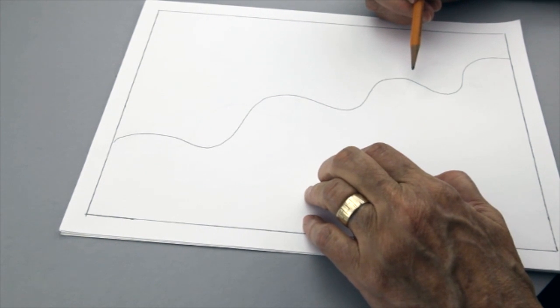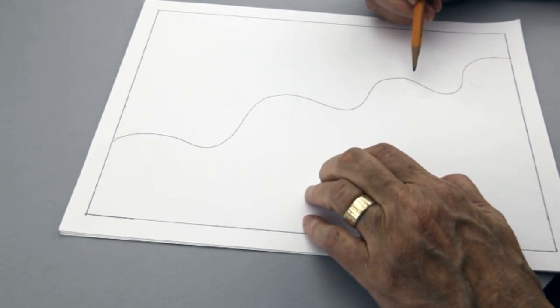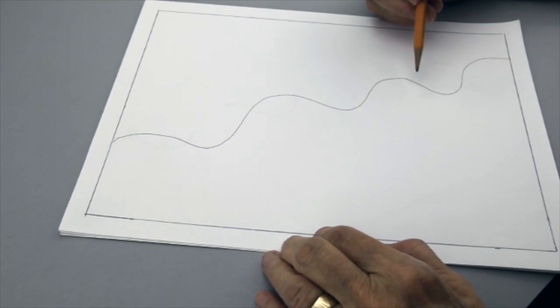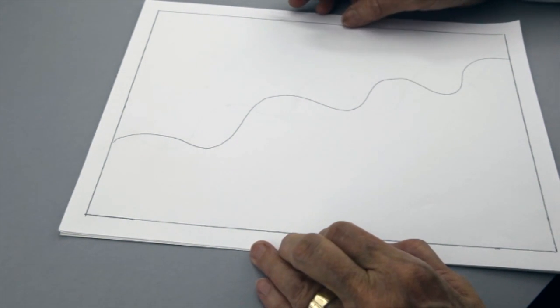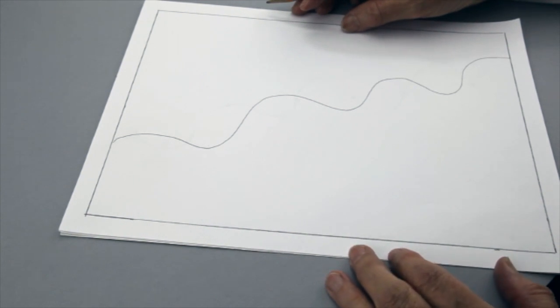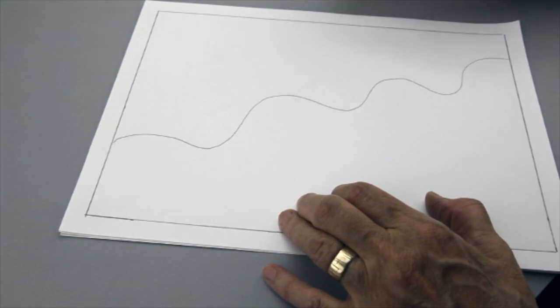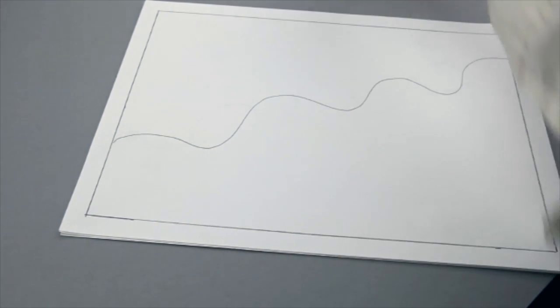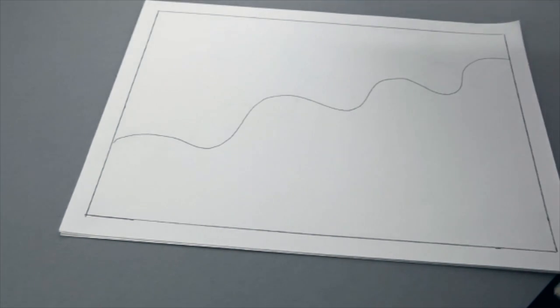Now, if you do make them really, really deep, your artwork will be quite complex, which is fine, but it might take you a little bit longer and you might become just a little bit frustrated. But I do not discourage you from making deeper S-curves. I just want you to know that it might be slightly more challenging.